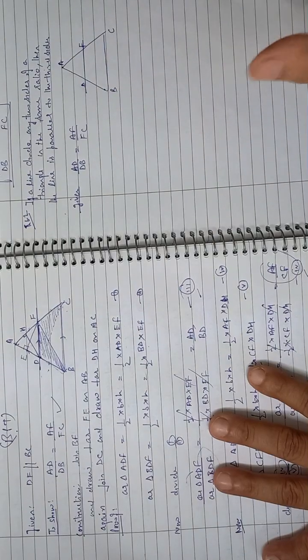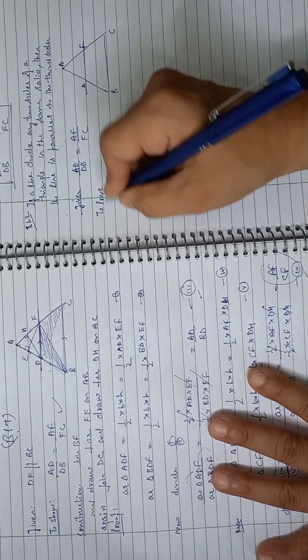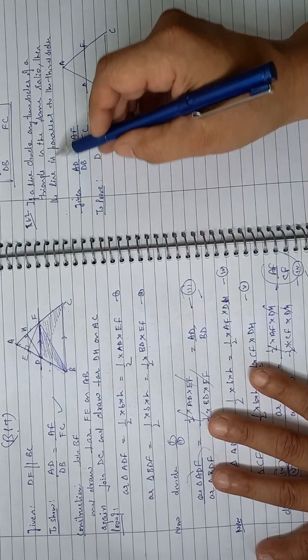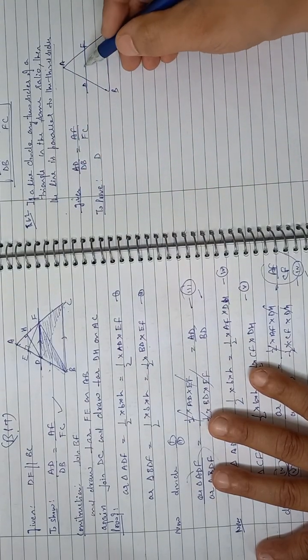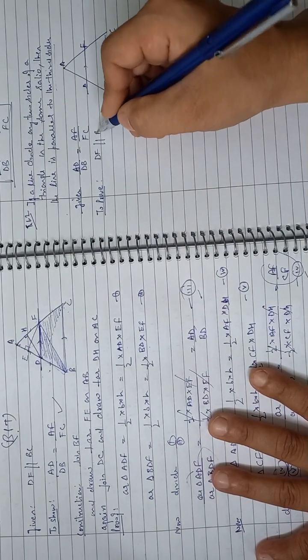This time this ratio is given. What we need to prove is that the line is parallel to the third side. We need to prove that DF is parallel to BC.